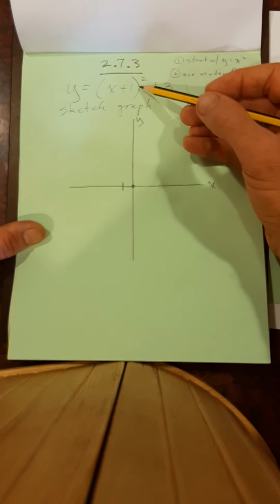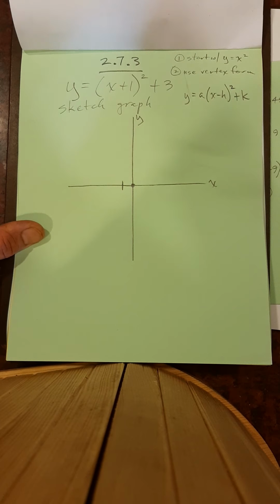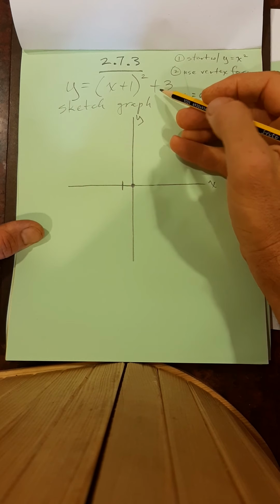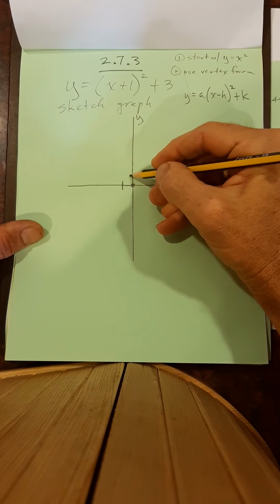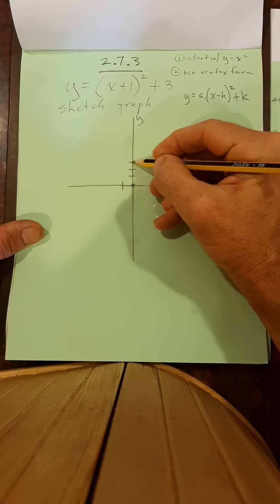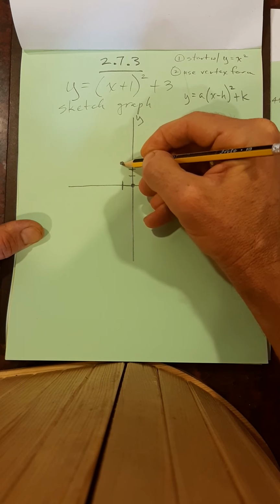So I know that my vertex will be, I'll move it over to -1. Also, my minimum value is when I put in -1, I get a 0, and then I add 3 to it. That'd be y, adding 3 to the 0: 1, 2, 3. There is my vertex.